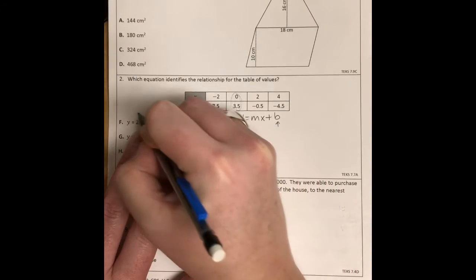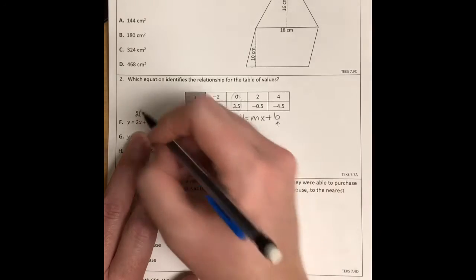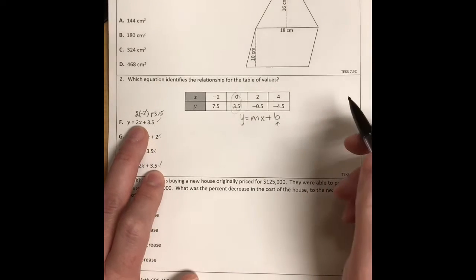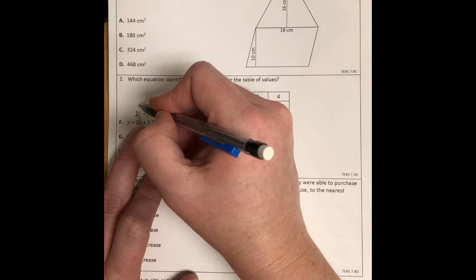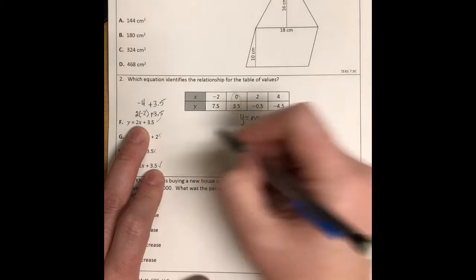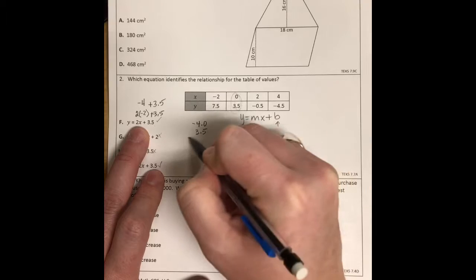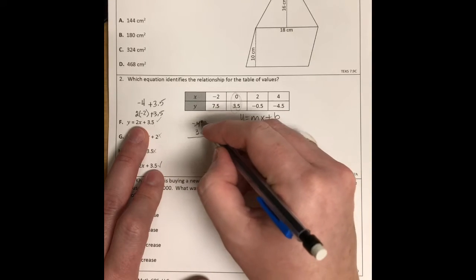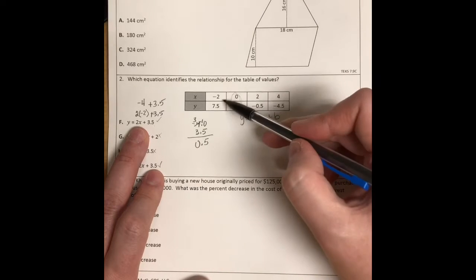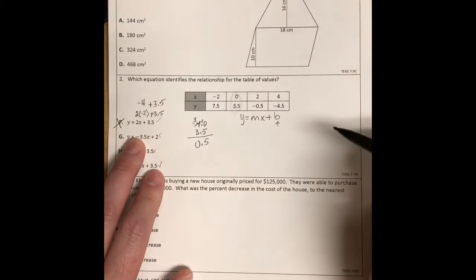So it says 2 times an x number, I'm going to plug in negative 2. And then add 3.5 to that. Well, we know that 2 times negative 2 is negative 4, and negative 4.0 and 3.5 have different signs, so we really have to subtract these, and we're left with 0.5. Is that what we have as our y? No, so that's another reason F is not correct.